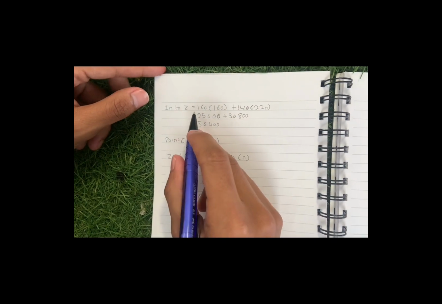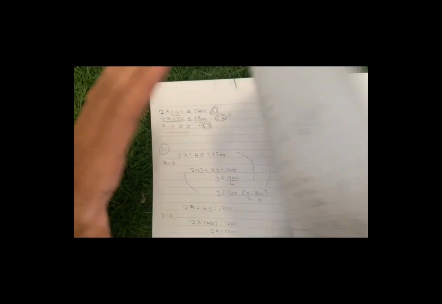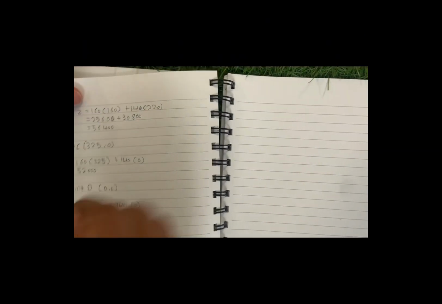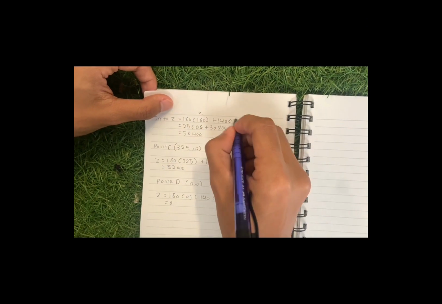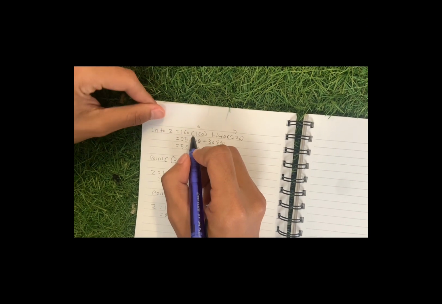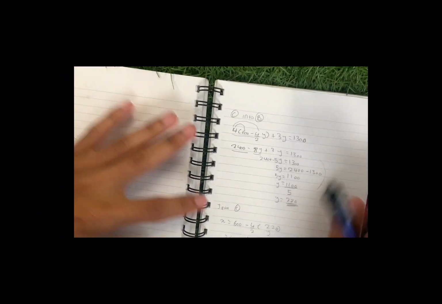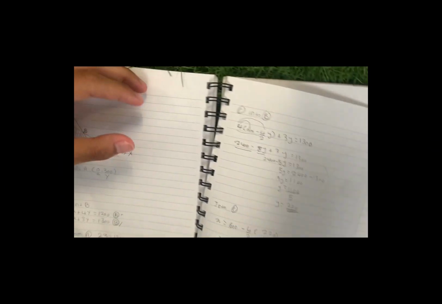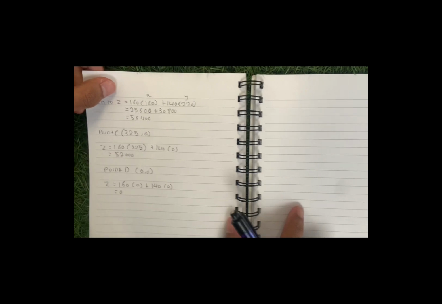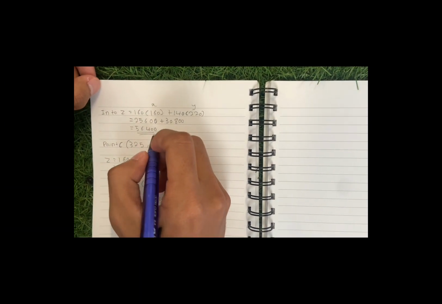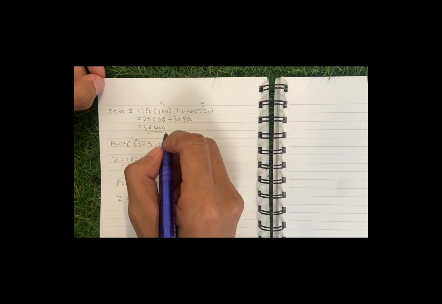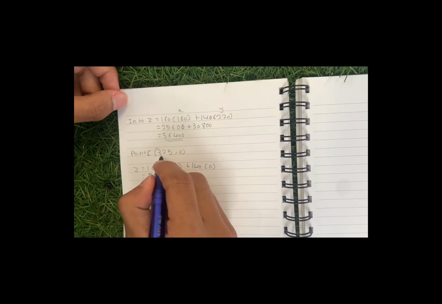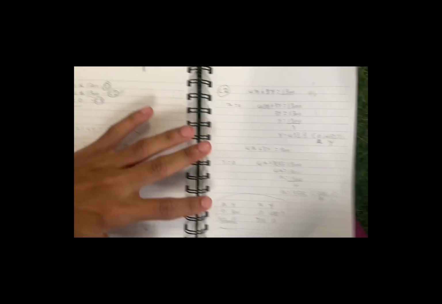We move to z. This is z, and this is x, and this is y. We change x to 160 as you see this, and y 220. This we calculate, and the answer is 56,400.